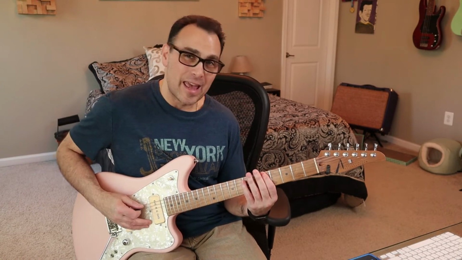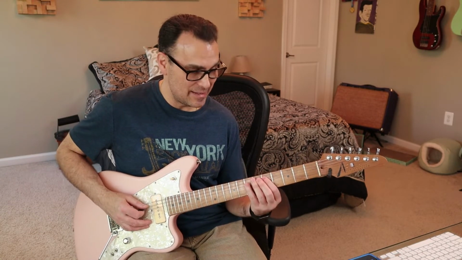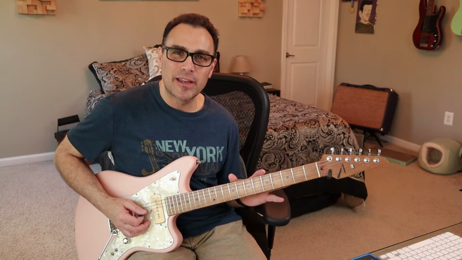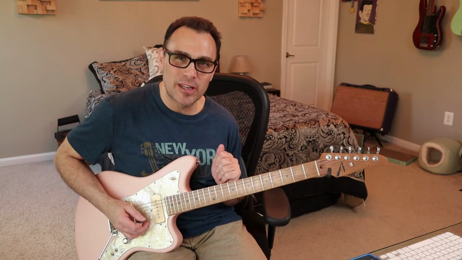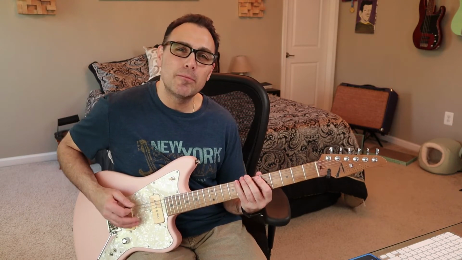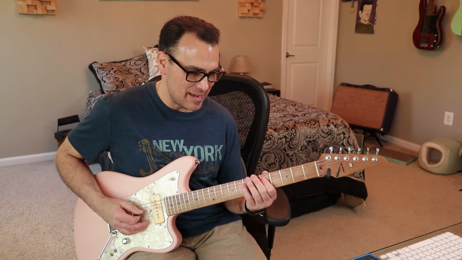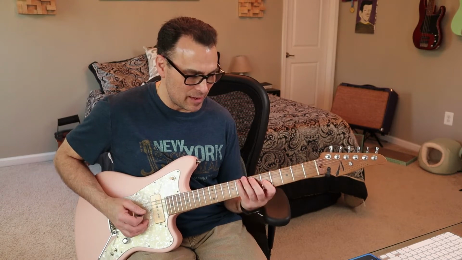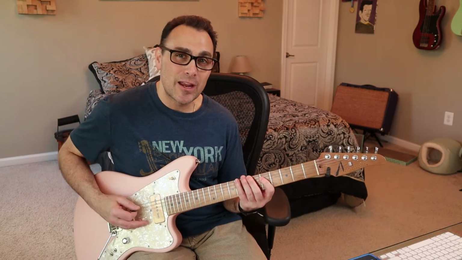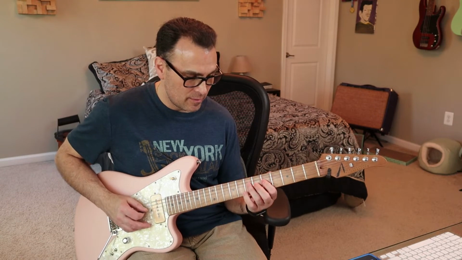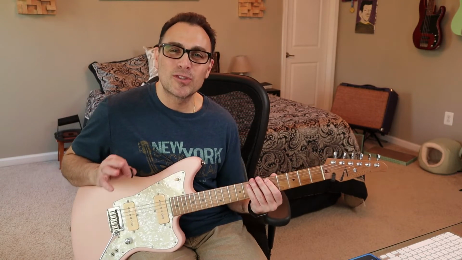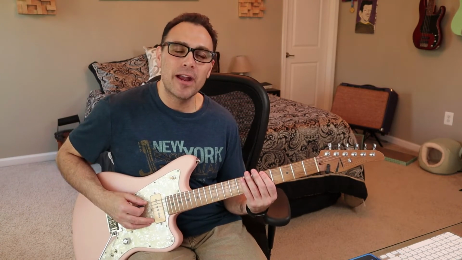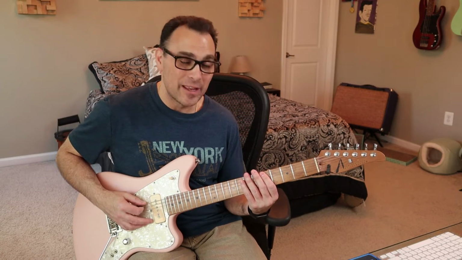So the notes A, B, C, D, E, F, G, A. And that A minor scale has a relative major scale to it, which would be C major. Again, the same notes, but now we're playing C, D, E, F, G, A, B, C. So this is C major or C Ionian. If I play those same notes, but starting on a different scale degree, which would be A, I'm playing now A minor, or the Aeolian scale, or the Aeolian mode.